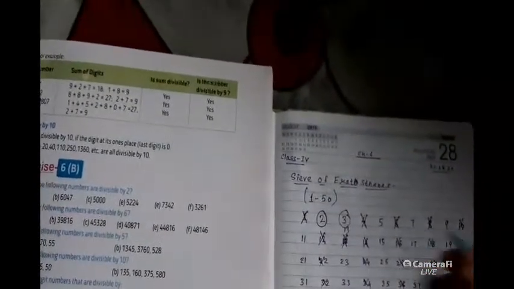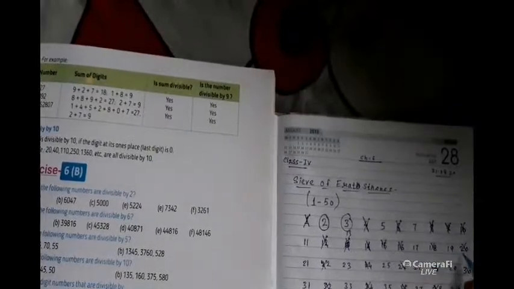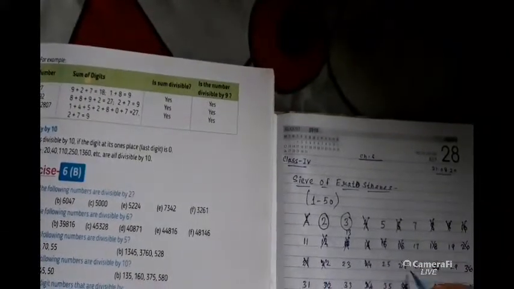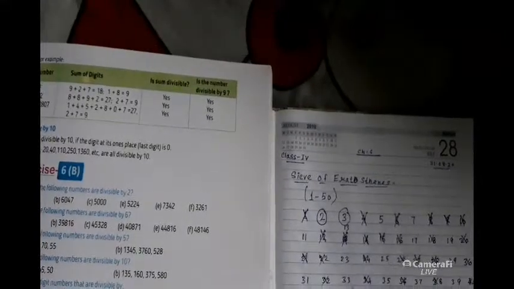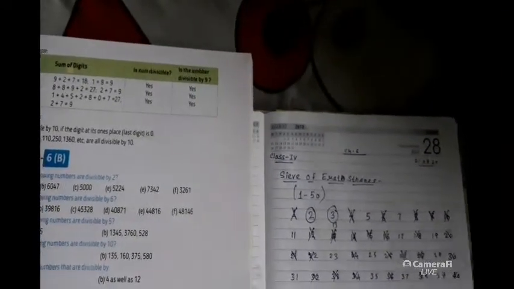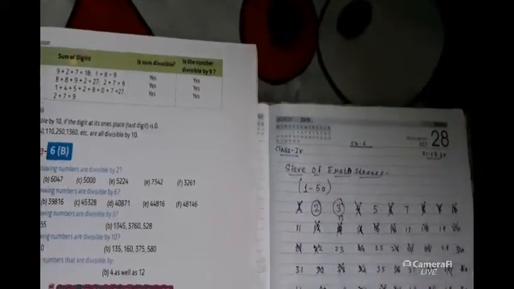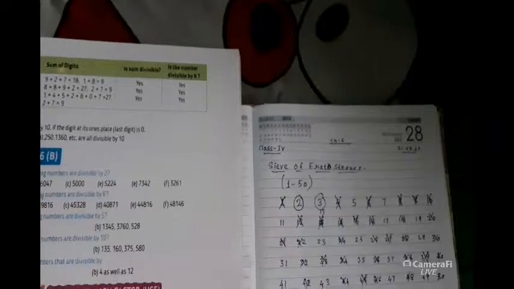Already 6 is done, 9, 12 is done, 15, 18 is done, 21, 24 is done, 27, 30 is done, then 33, then 36, 39, 42, 45, then nothing else.